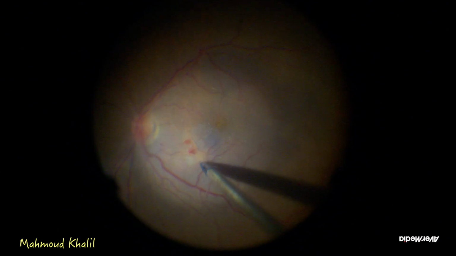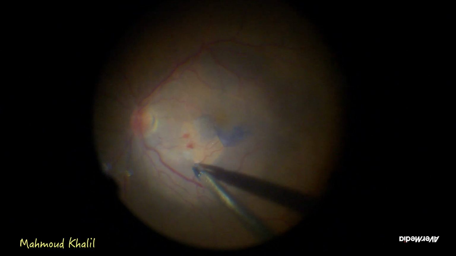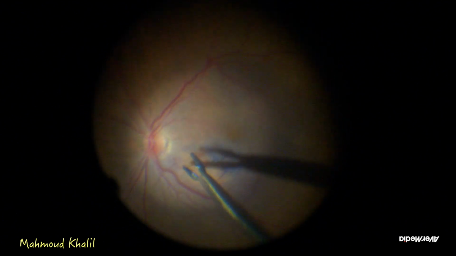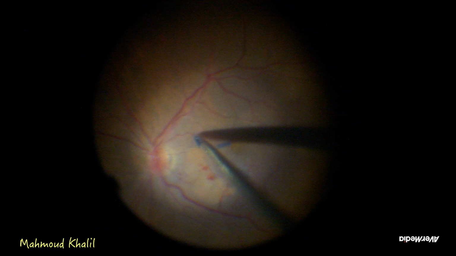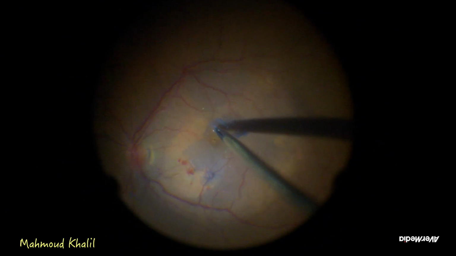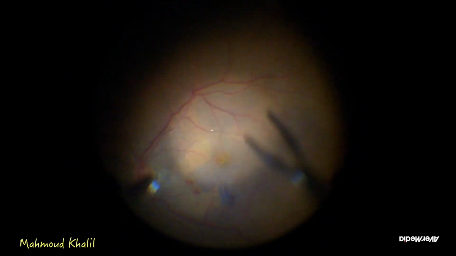The staining is to identify if the ILM is removed coincidentally with the epiretinal membrane or it needs to be removed, what is called double staining. After staining of the ILM, then removal of the ILM over the macula.